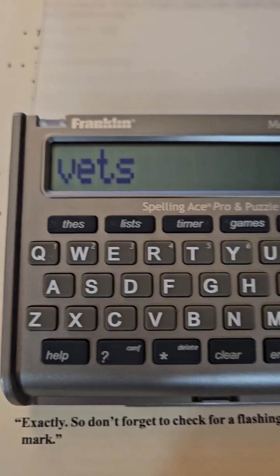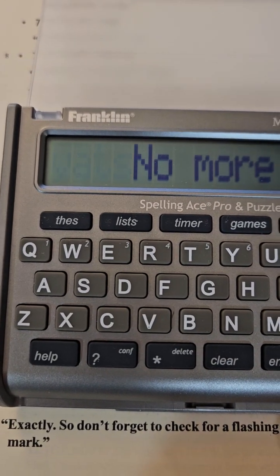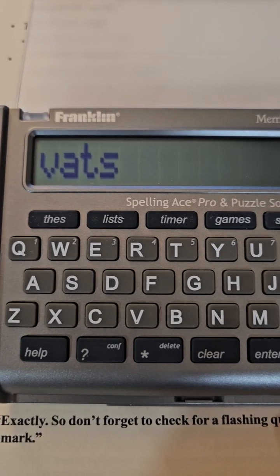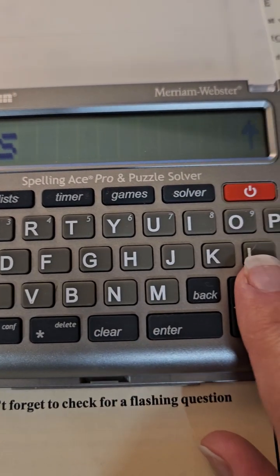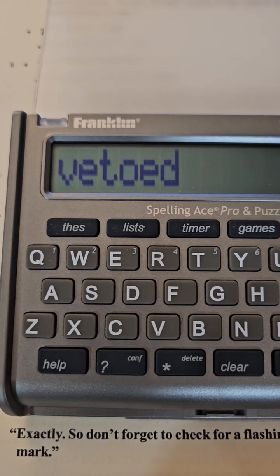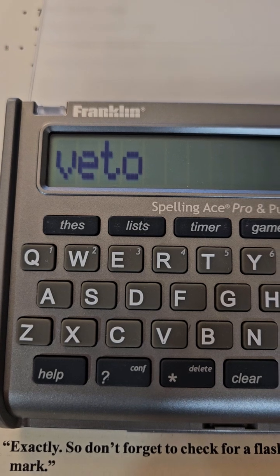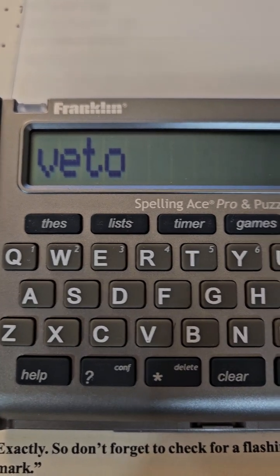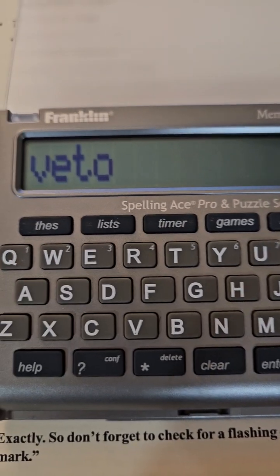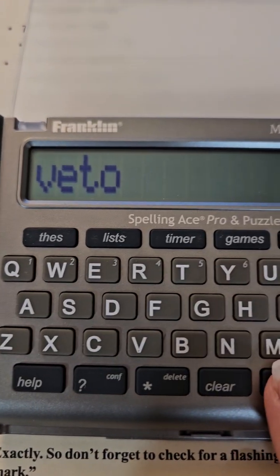So I can keep going down, and it's going to keep suggesting, what word did you mean? And then when it gets to the end of its ideas, it'll say no more. So I can go back up through those words, and I can see which one I meant to write. And veto there. So let's say I decide it's veto.